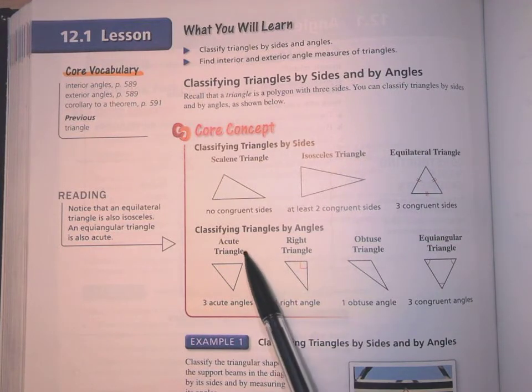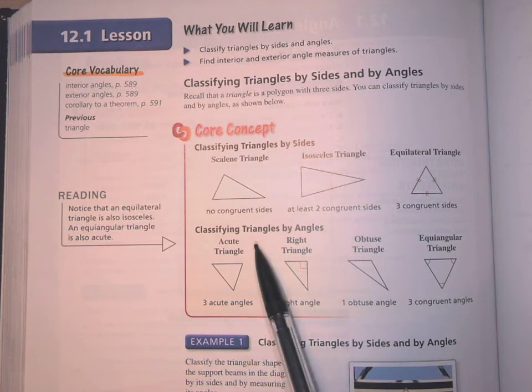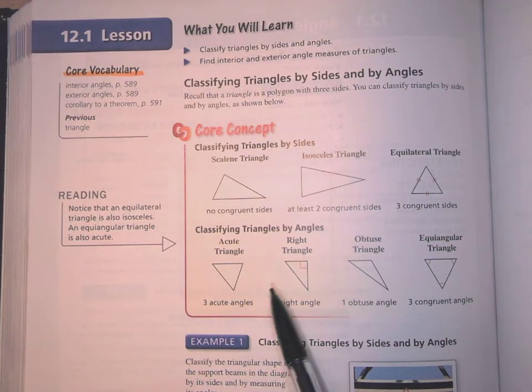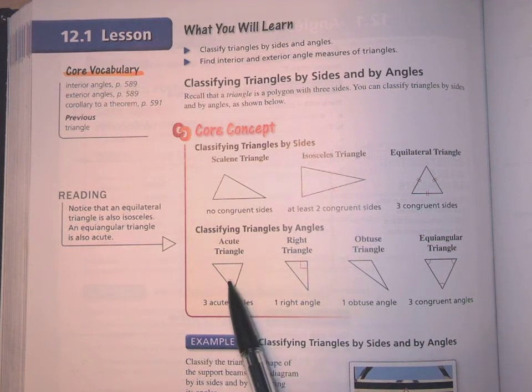So remember that an acute angle is less than 90 degrees. So an acute triangle has 3 angles that are all less than 90 degrees. Today we're going to talk about how to add up all the angles of a triangle, or what happens when you add up all the angles of a triangle. You get 180 degrees, but we're going to prove that. But these can all be less than 90 and still add up to 180 degrees.